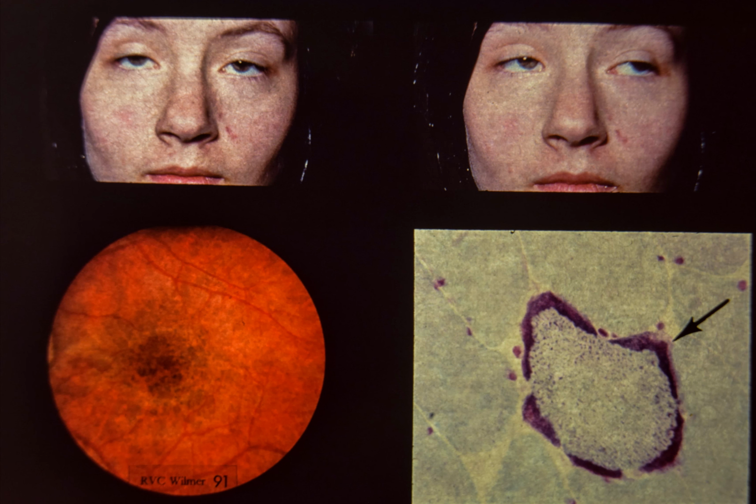Lower right, a muscle biopsy from a similar patient demonstrates an abnormal muscle fiber that stains darkly with succinate dehydrogenase. Chronic progressive external ophthalmoplegia, or CPEO, is a disorder characterized by progressive symmetrical ptosis and varying degrees of ophthalmoplegia.